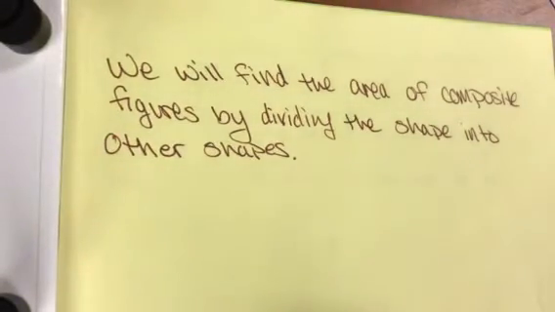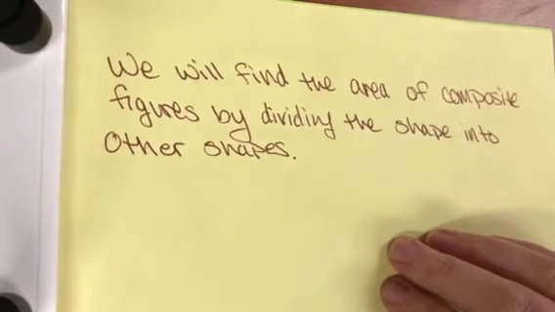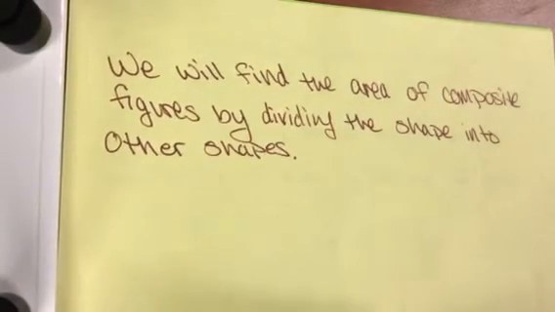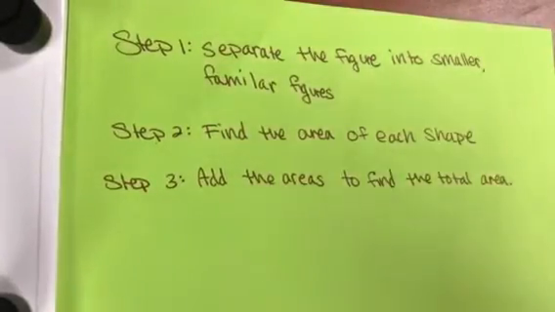Our learning target today is we will find the area of composite figures by dividing the shape into other shapes. Make sure you write this down. Yes, you have to write your learning target down. We say it almost every video. We're going to say it extra loud this time. Write this down. It might be on your video quiz.